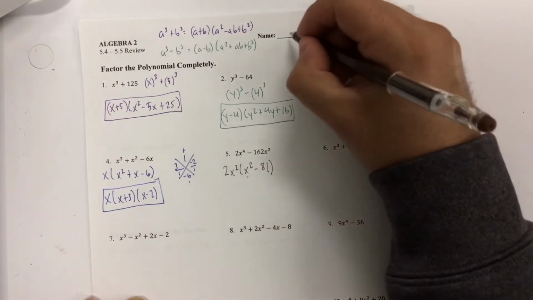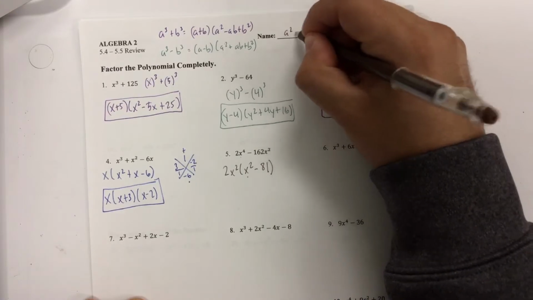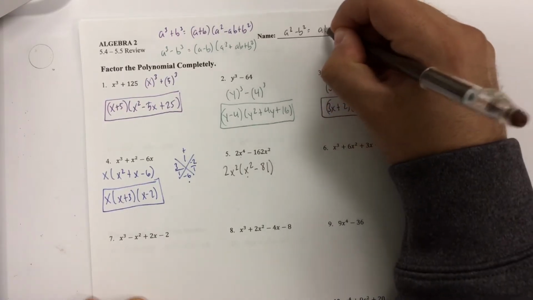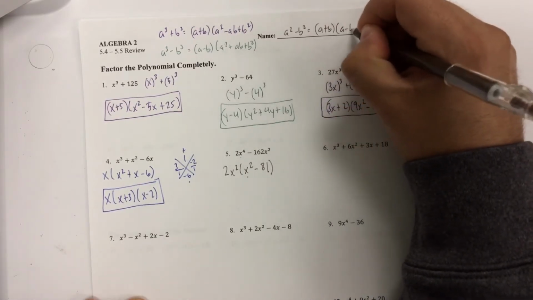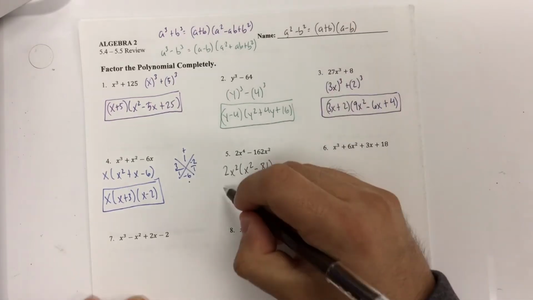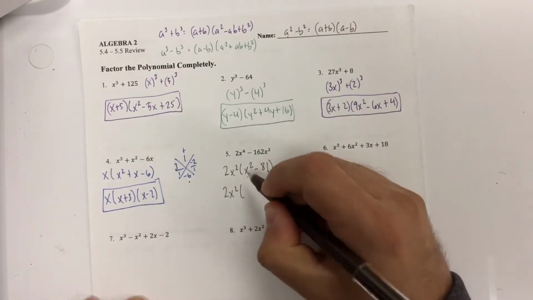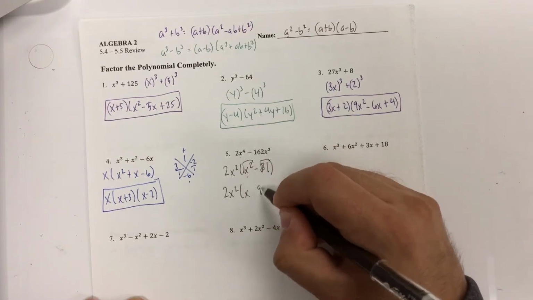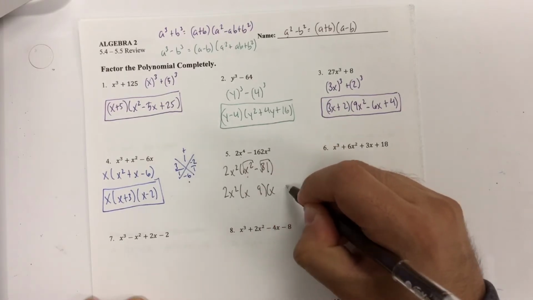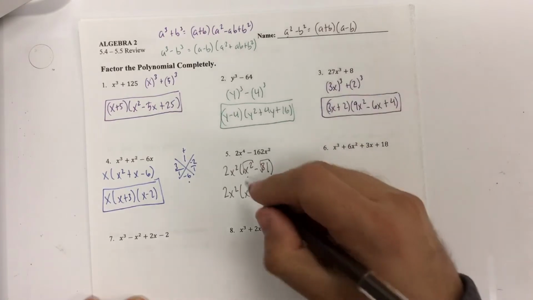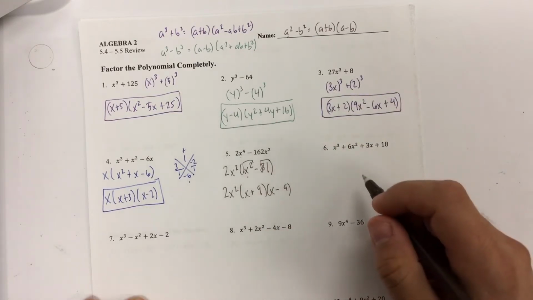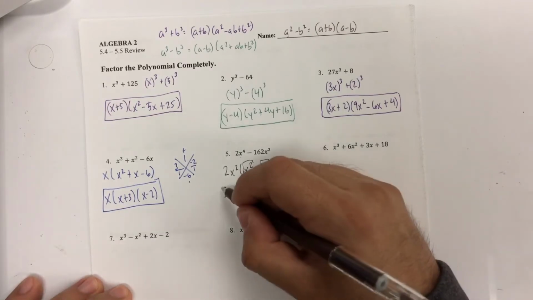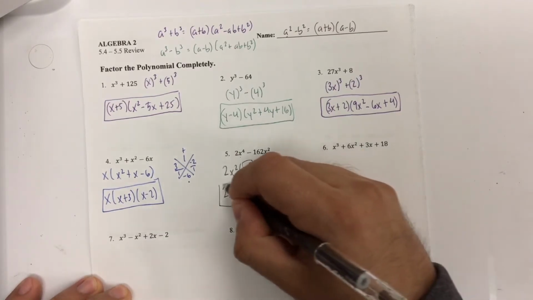So in case you need this formula, it is a squared minus b squared, which is going to be a plus b, a minus b. So you just pretty much take the square root. So we have 2x squared. We take the square root of this, which is x, and the square root of 81, which is 9. And we write that twice, and one of them is positive and one of them is negative. Then we make sure it is factored completely. In this case, it is. So then we just leave it alone, and this is our final factored form.